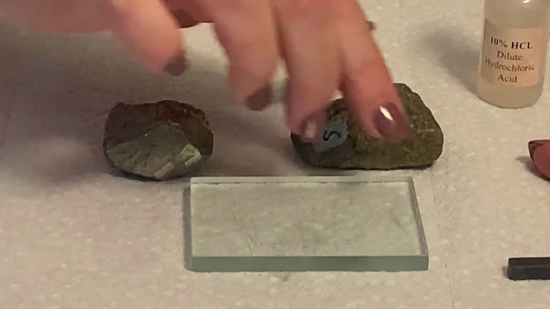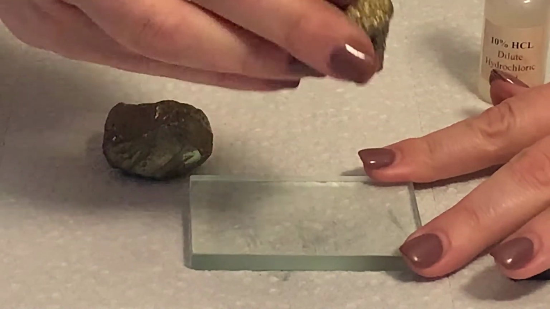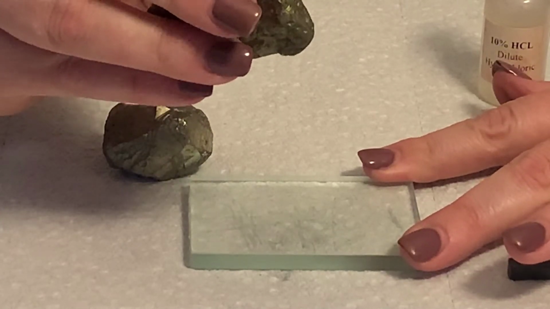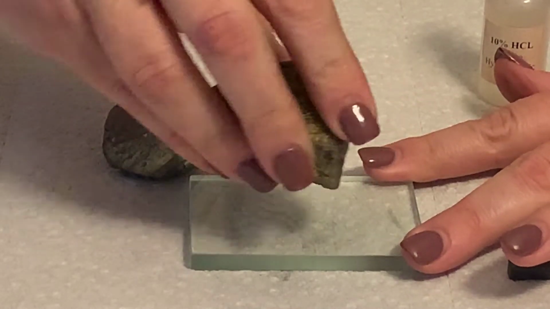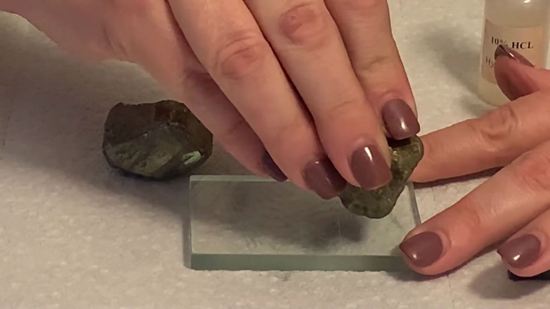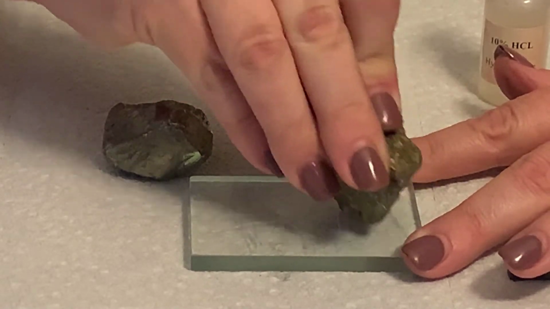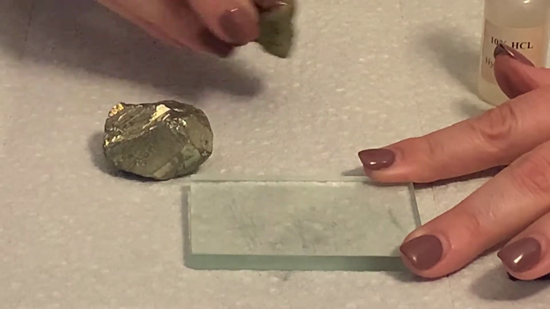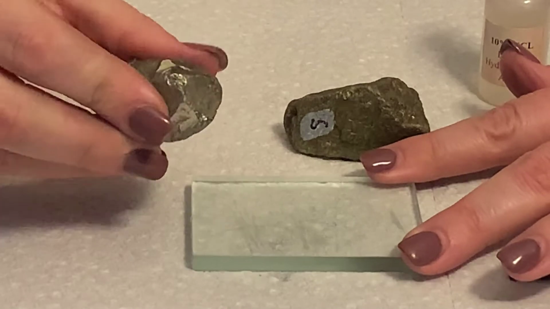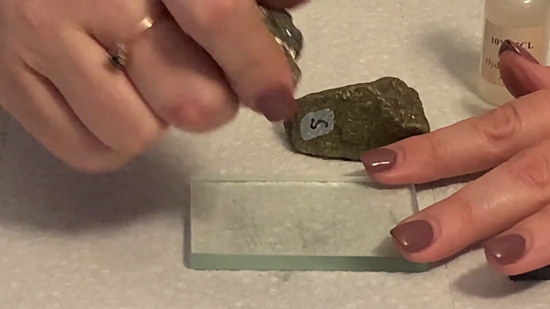hear them. So if you scratch Calcopyrite, nothing will happen because copper is soft. That's why we use it in wiring, because it's bendable and it's not particularly strong. So you'll hear nothing when I do this. Nothing. Pyrite, however, is a little bit harder than glass, and so you'll be able to hear it when I scratch the glass.